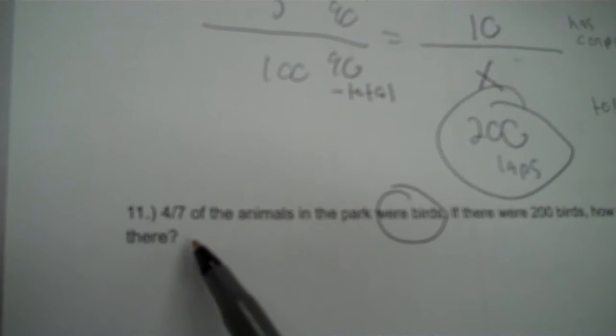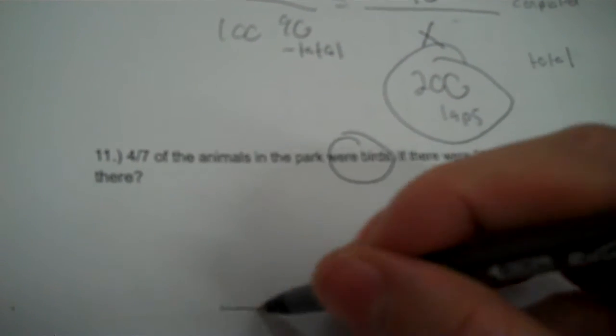Now we attack a fraction just like a percent. We just don't put 100 on the bottom. 4/7 of the animals in the park were birds, so that's 4 over 7. If there were 200 birds, how many animals were there? Okay, so the top is the part we've circled, were birds, and then total. And over here, the actual amount that were birds and the total.